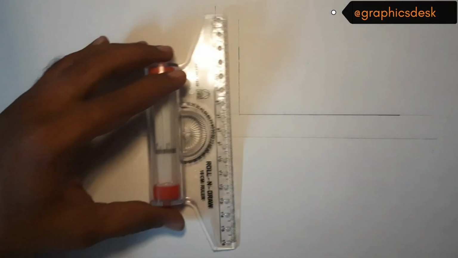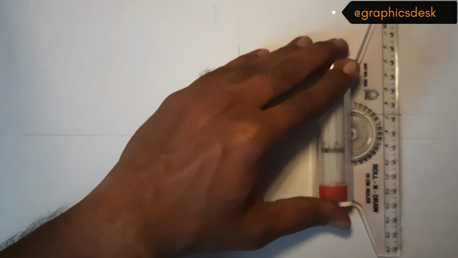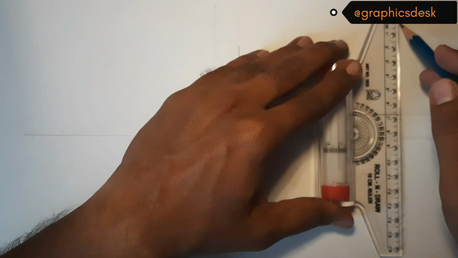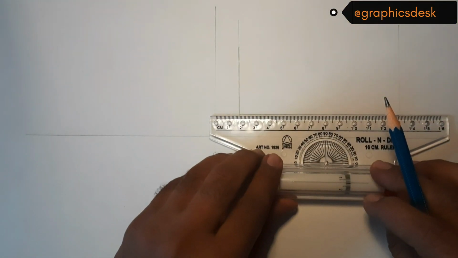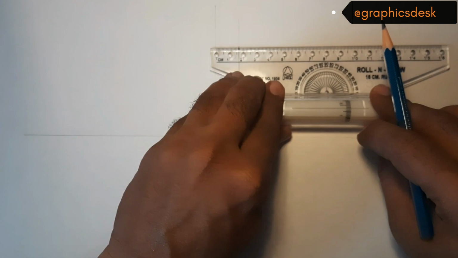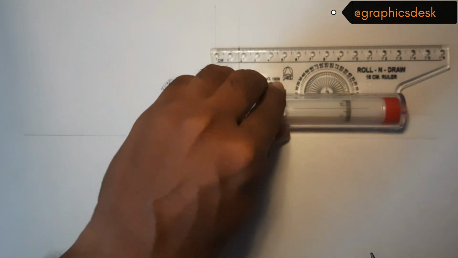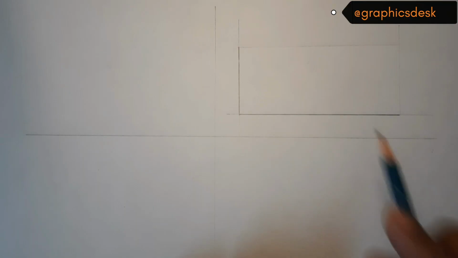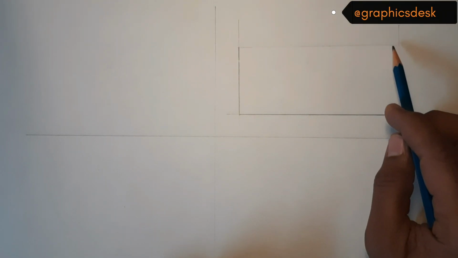If I simply construct a rectangle, it will give us the extent of this object in the front view. Okay, so our front view would be inside this box only.